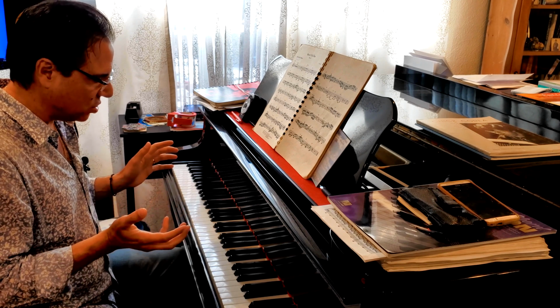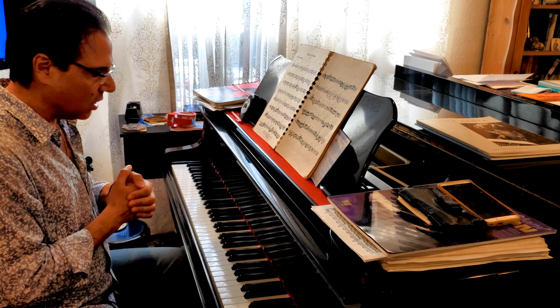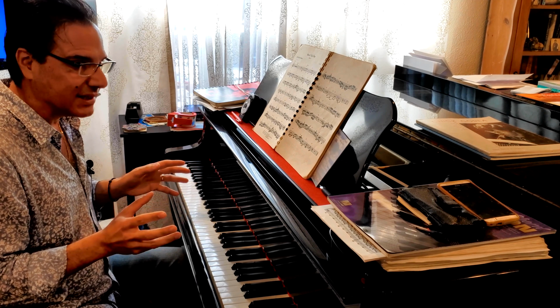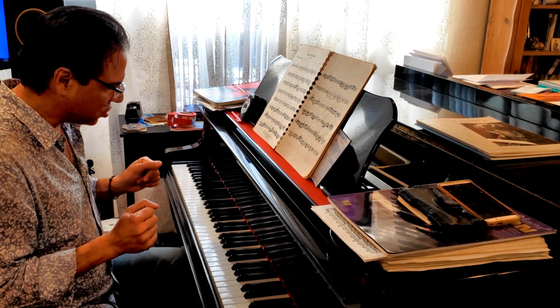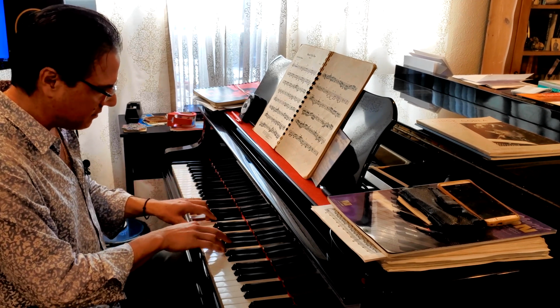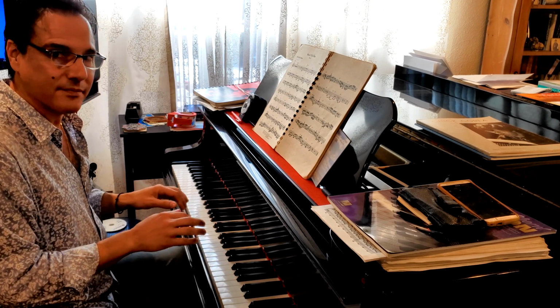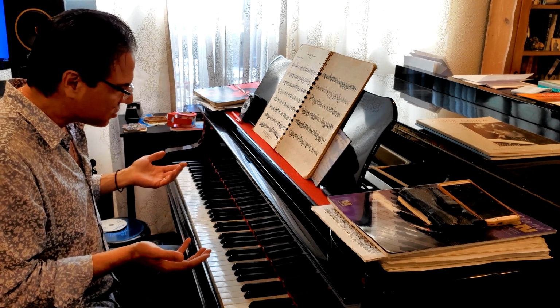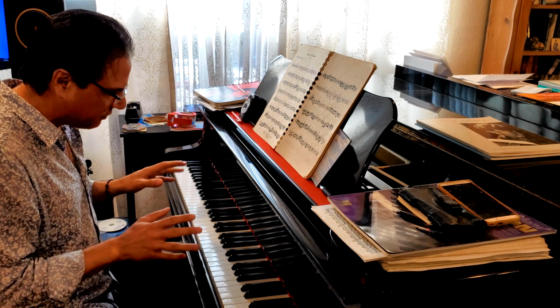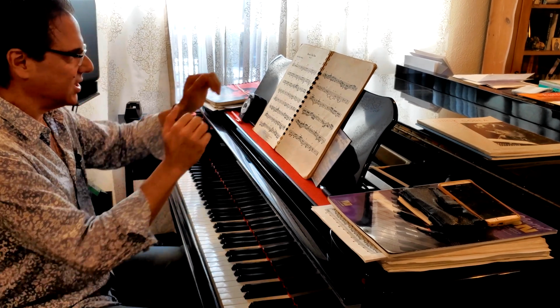Are we going to use chromatic passing tones? Those add a little interest. So let's try it. There we go. That's one. So that's pretty cool. That's very Charlie Parker-esque, right?